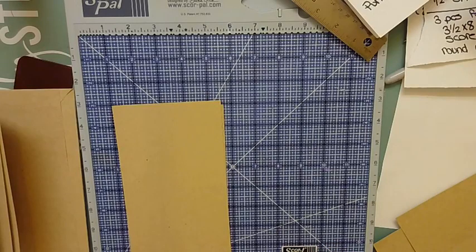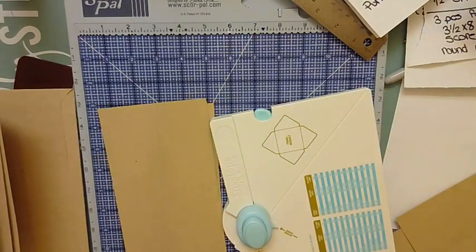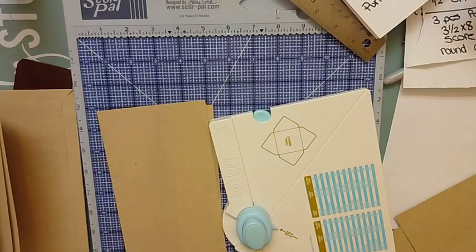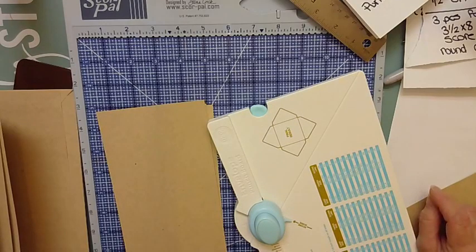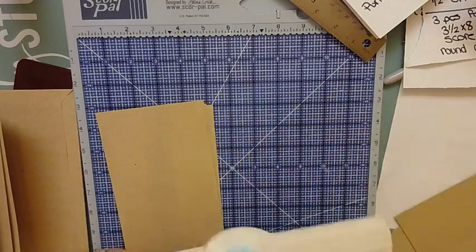So using an envelope punch board, where did I put mine? Imagine that, I put it away in its spot. Silly me. Are we all okay?